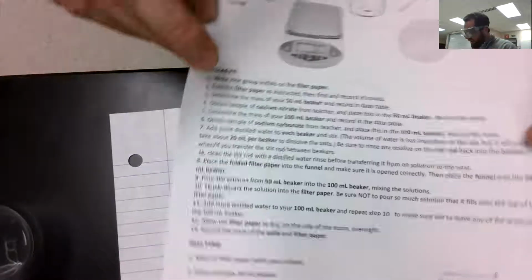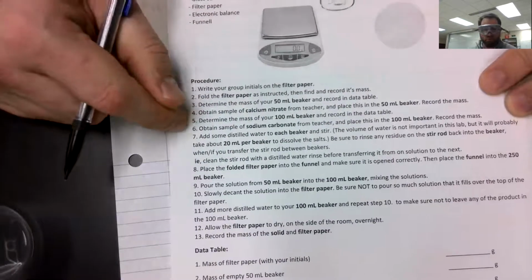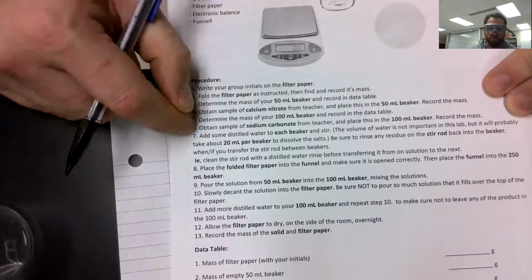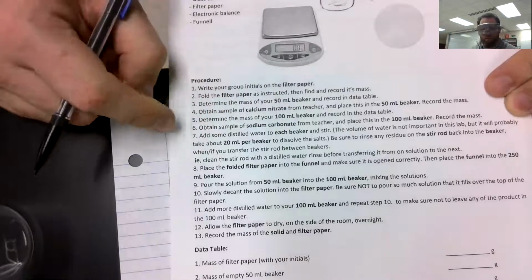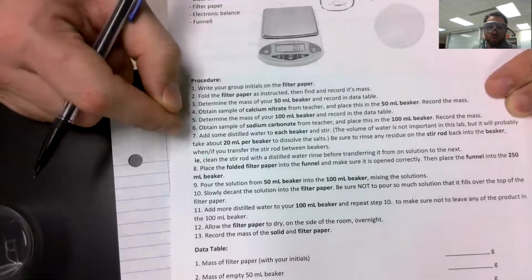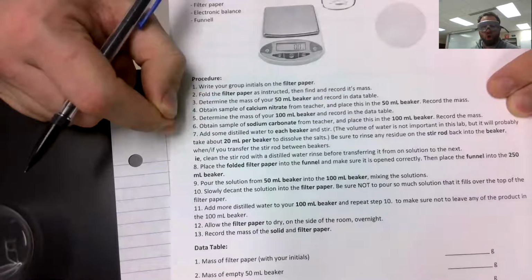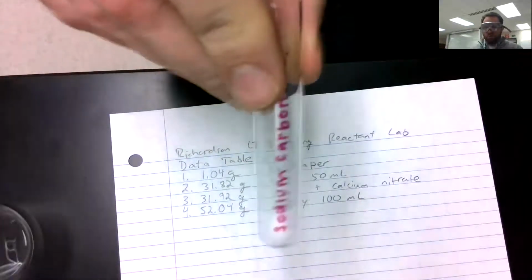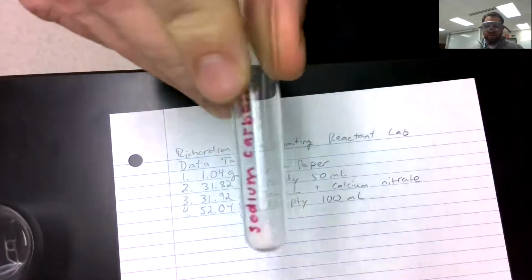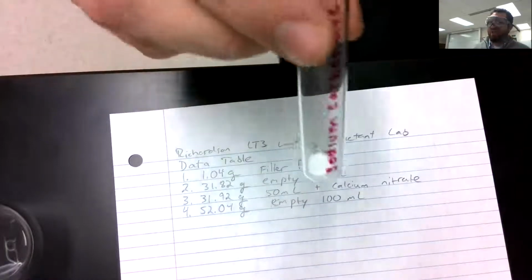Okay, let's see here. We determined the mass of our 100 milliliter beaker. That was step 5. So now we're on to step 6. Now we need a sample of sodium carbonate. We'll add this to our 100 milliliter beaker. Cool. So here's our sodium carbonate. Again, it's a white salt. It looks really similar to all the rest of them. There's a lot of white salts out there.